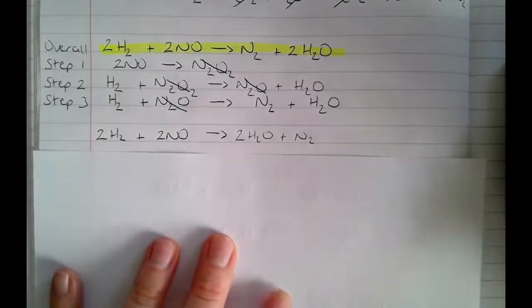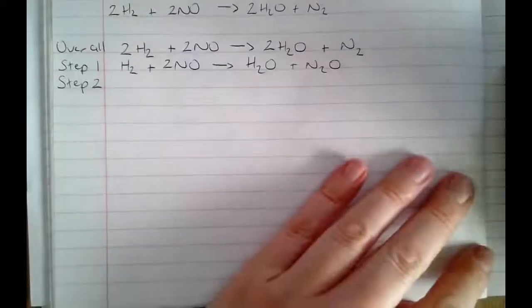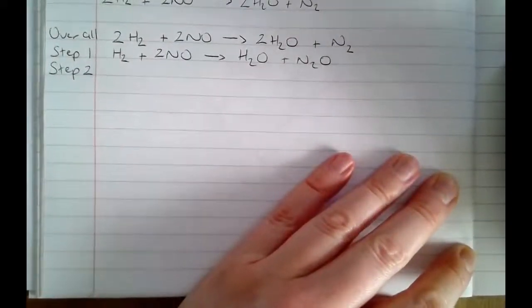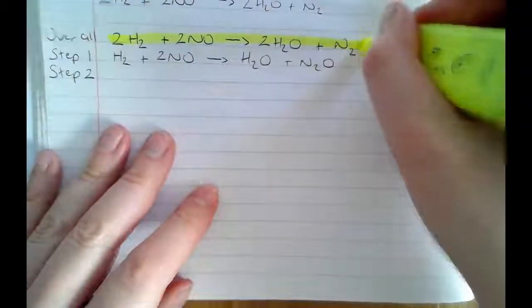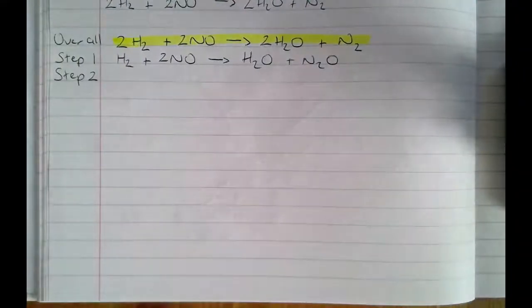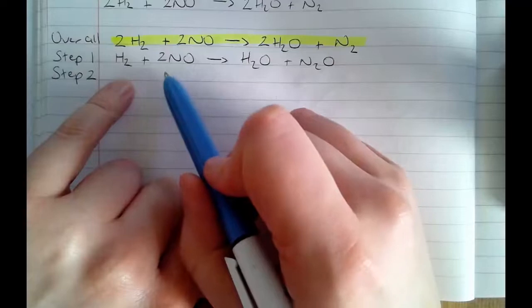I'm going to do the same thing again with the first reaction that we looked at. So there's my overall equation. I've written out step 1, I haven't written step 2. So I'm just going to highlight my overall equation. And I'm going to see what's missing from the overall equation that I need to put into step 2.